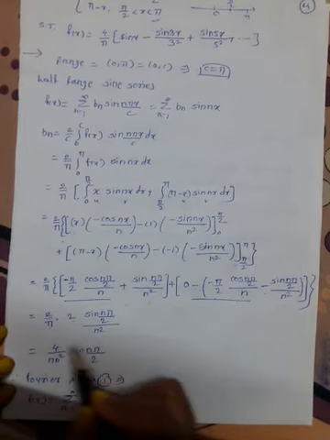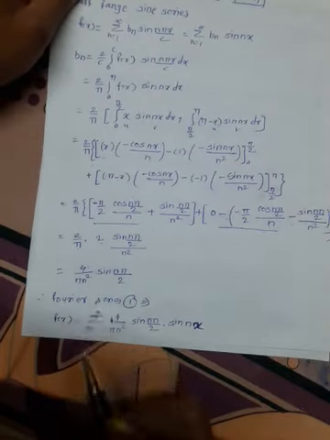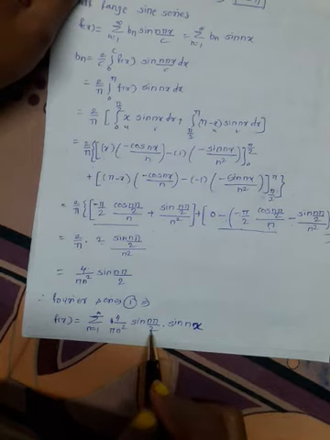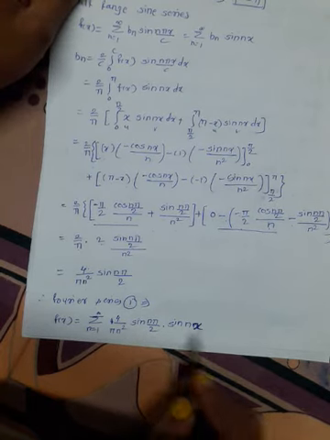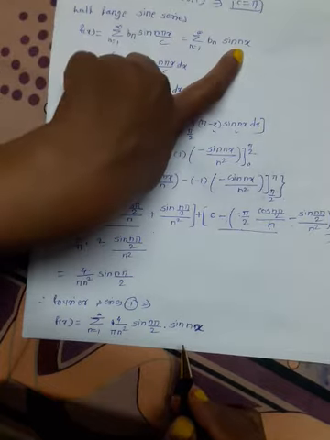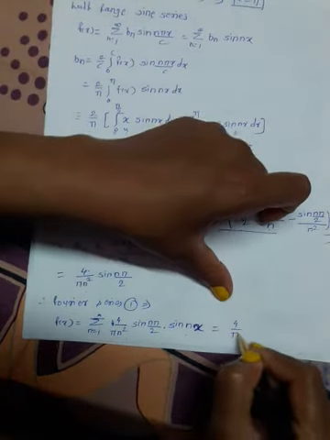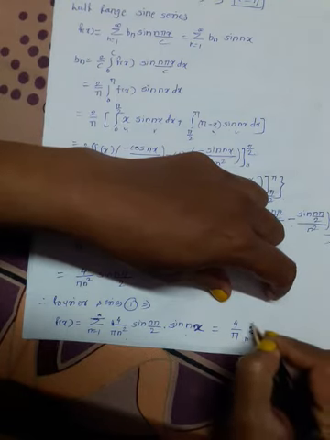This is bn. Now put this value in the Fourier series. We get f(x) is equal to summation of bn, this is sin n pi by 2 as it is, and sin n pi x by c, it is already sin n x here. Take this constant 4 by pi outside, irrespective of n.